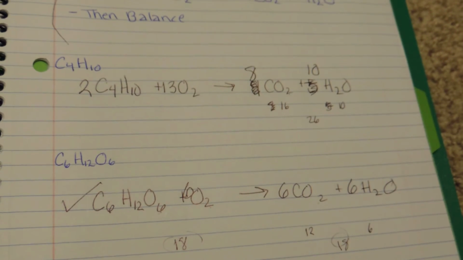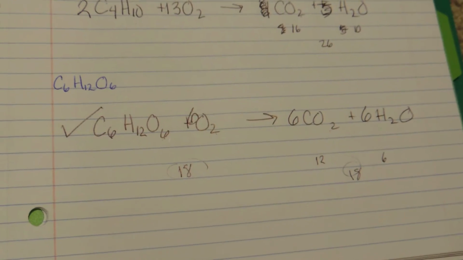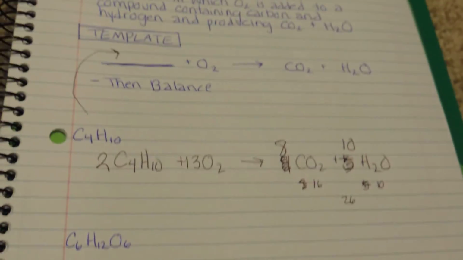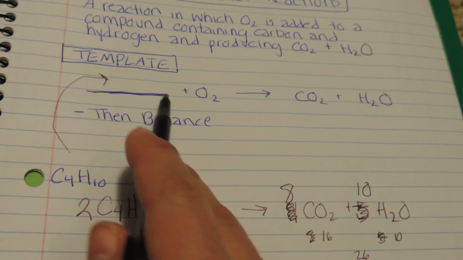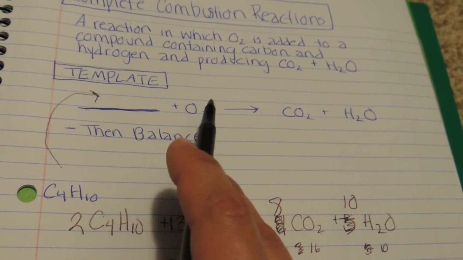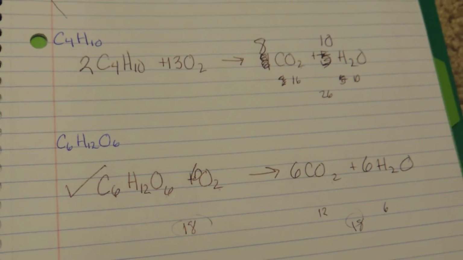So just take your time, think through the process. The steps will work. You just need to make sure you take into account all the different aspects. And when you're thinking about complete combustion, remember you have this template. Whatever compound is given in the problem plus O2 yields CO2 plus H2O every single time. And then basically your job is to balance.